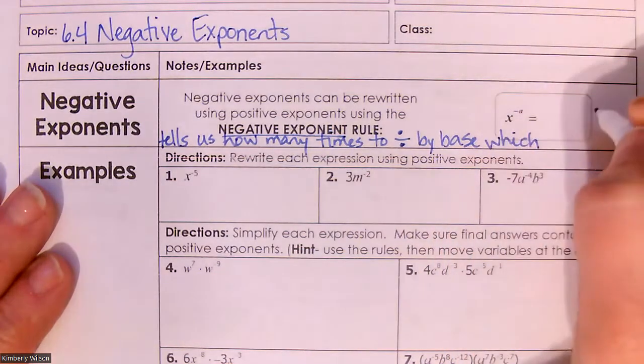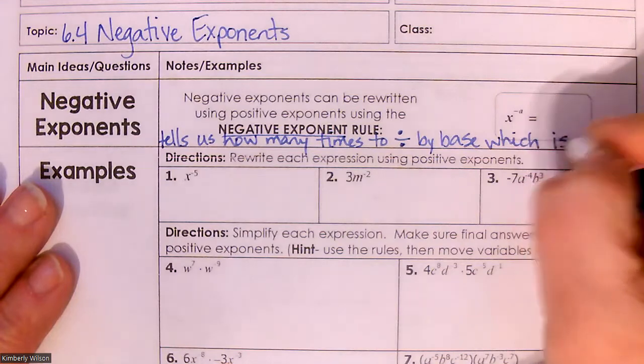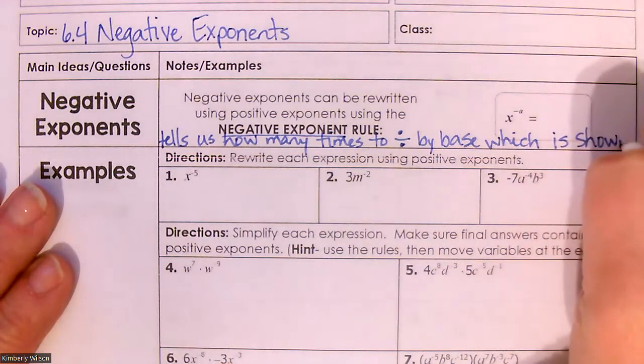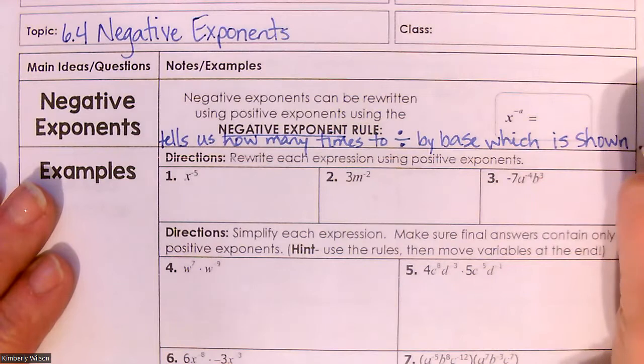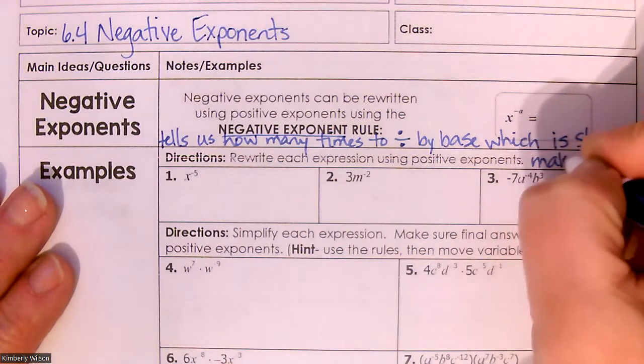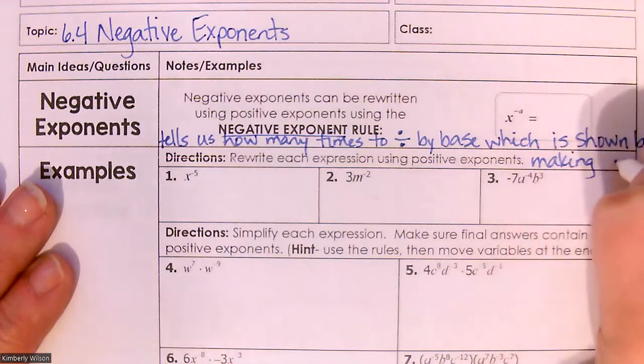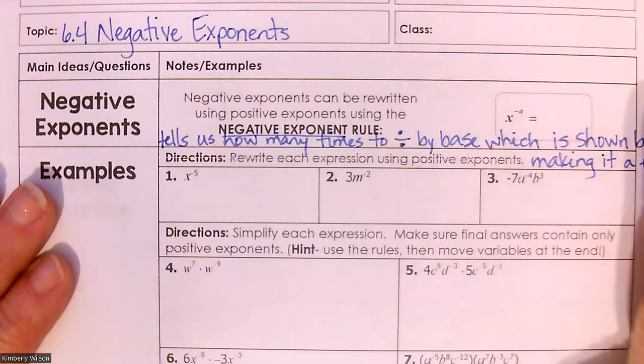And this is why, which is shown by making it a fraction. So let me show you what that looks like.